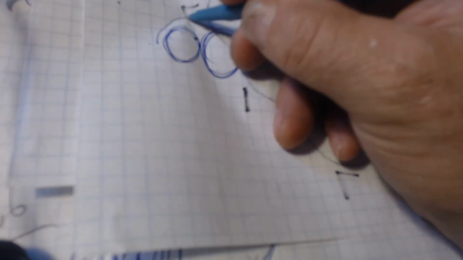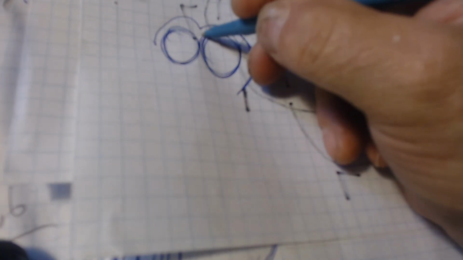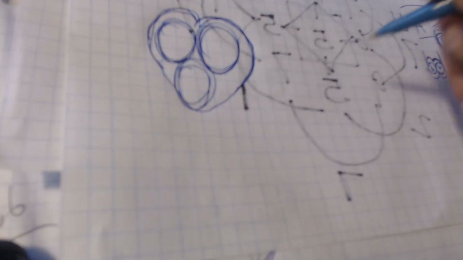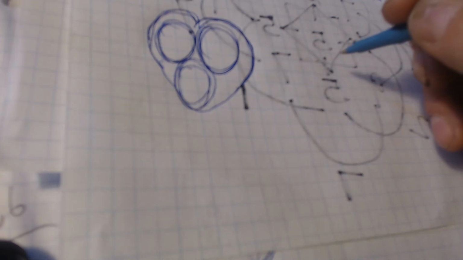Should I show you this design again? Let me see if I can do this properly. See this one, right? I can do that, right? Now if I had another one here, this is the way it's going to look. I'm going to do it again.